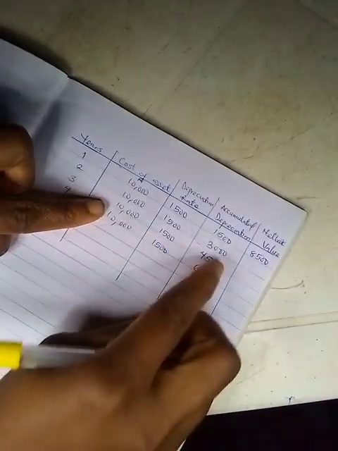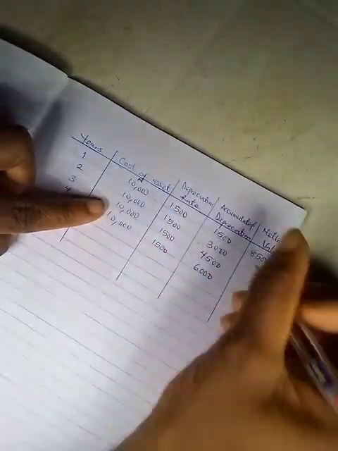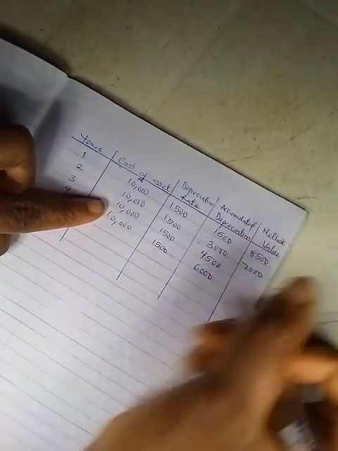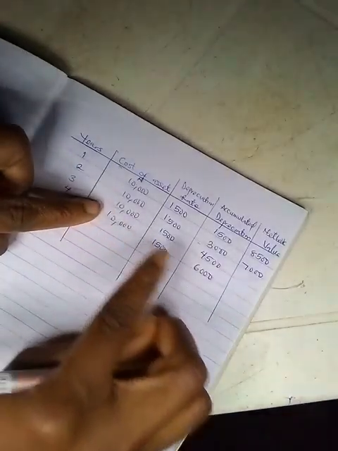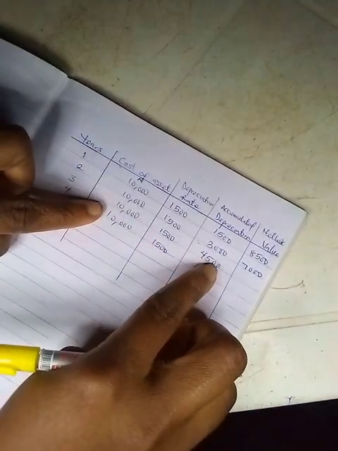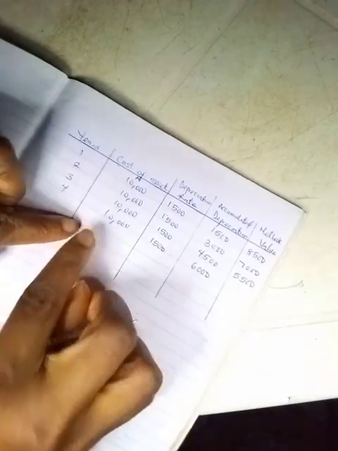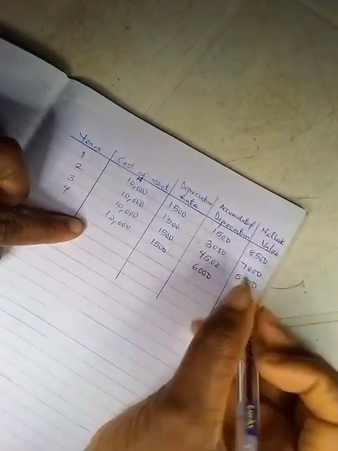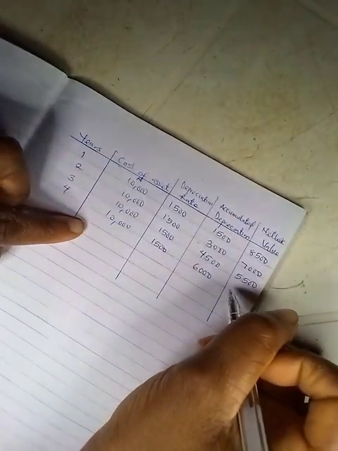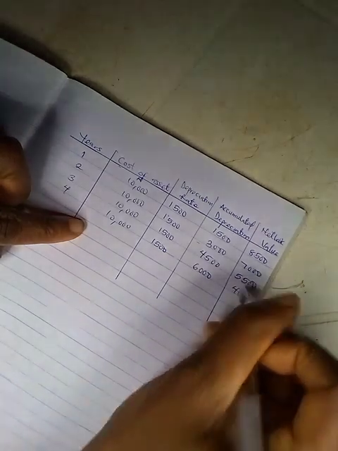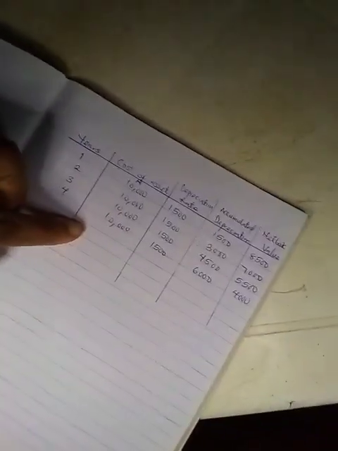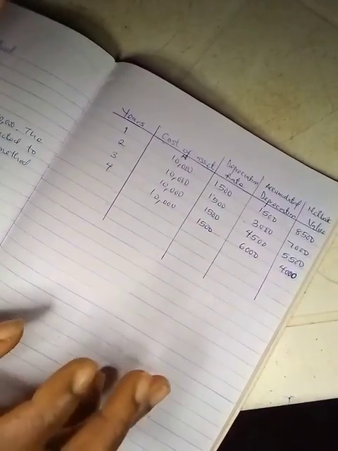For the second year, if you deduct 3,000 from 10,000, you have 7,000. For the third year, if you deduct 4,500 naira from 10,000, you have 5,500 naira. And for the fourth year, if you deduct 6,000 from 10,000, you have 4,000. So that's just the logic.